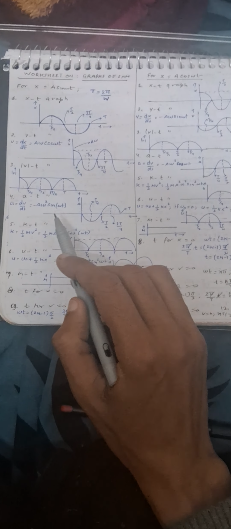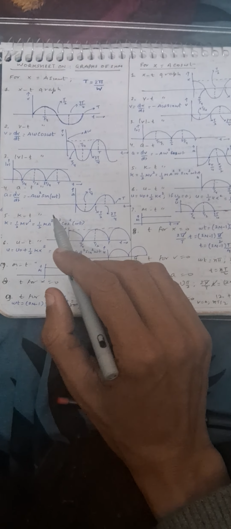Then is the acceleration-time graph. So we know that acceleration is dv by dt. After calculations it comes out to be minus a omega square sine omega t. So the graph will be minus sine omega t. It will be like this.